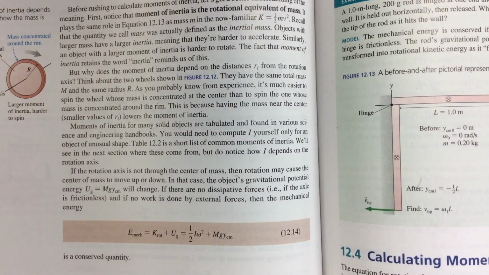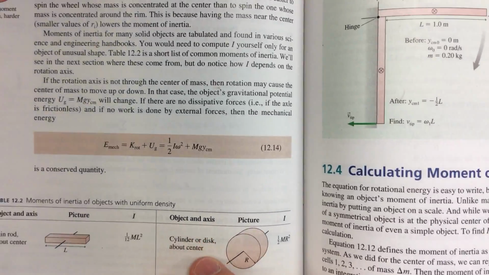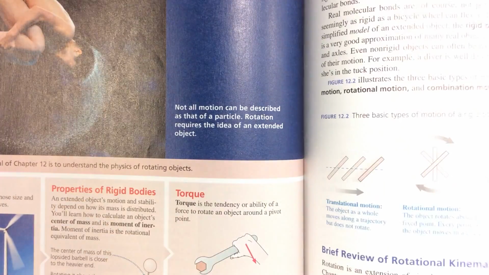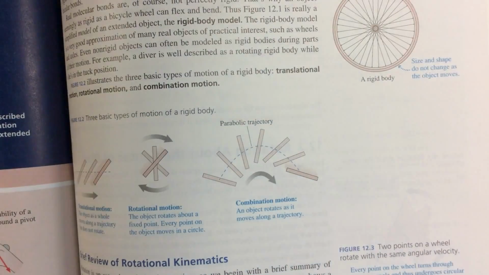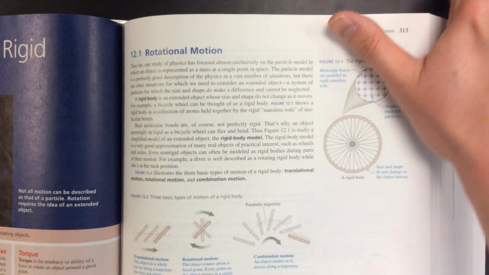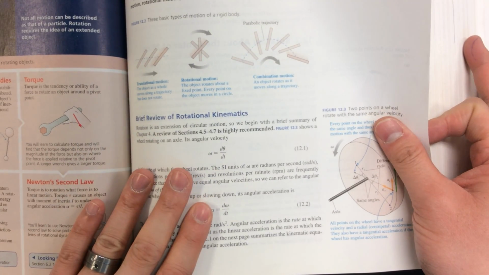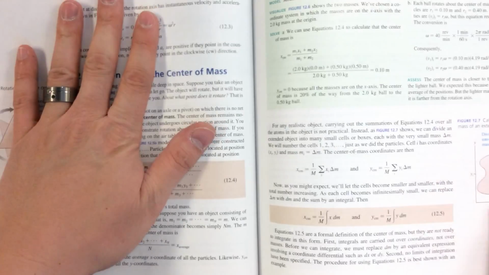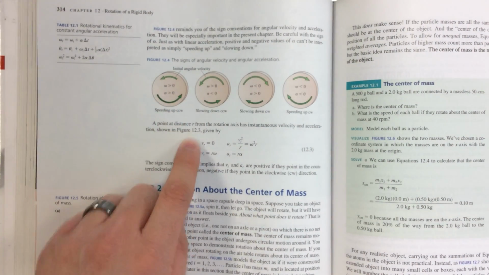Okay, so I do want to point out a couple things. Looking at the book, okay, let me pull this up. Nope, that's not it. There you go. Okay, if you're looking at the book, in terms of what we're covering so far, this stuff you should already know.